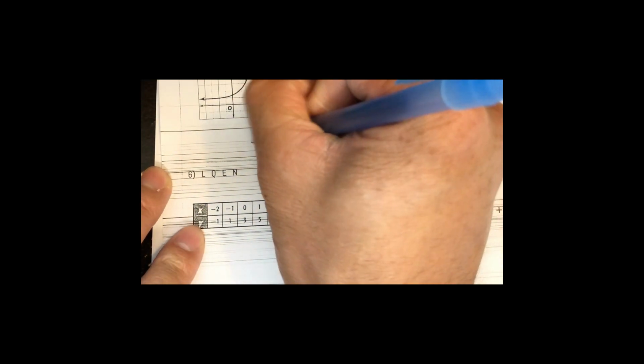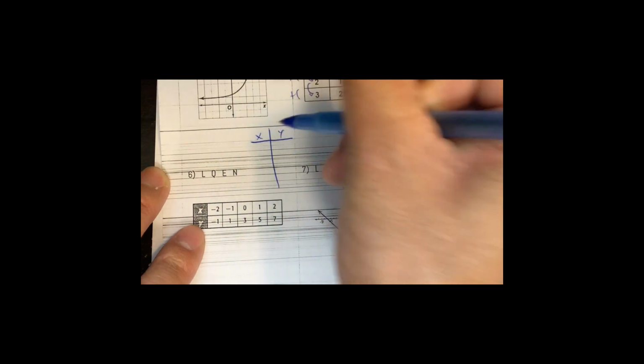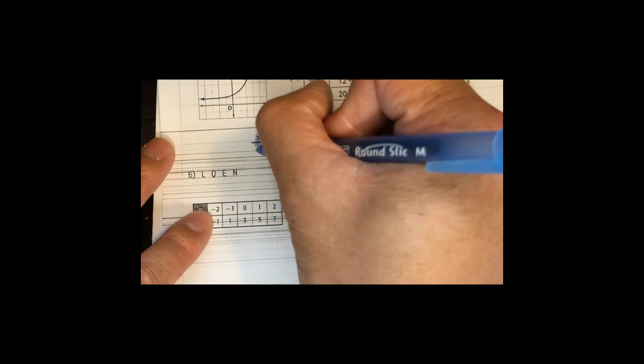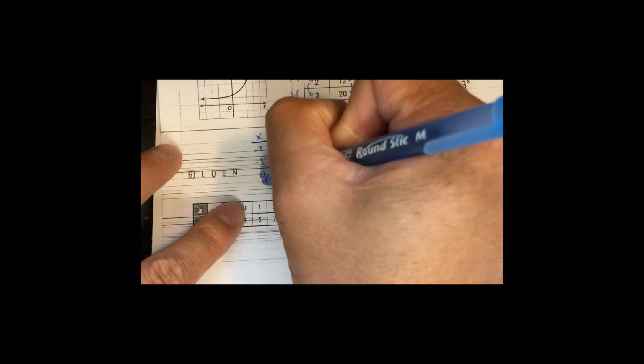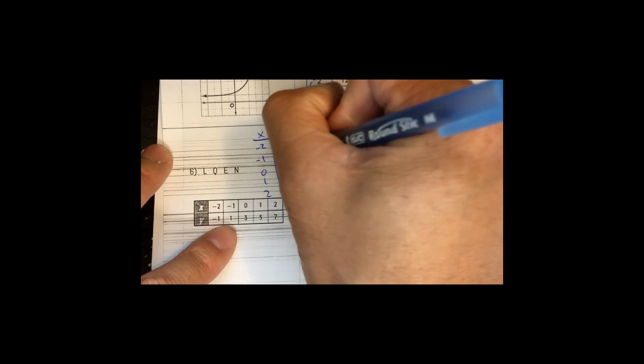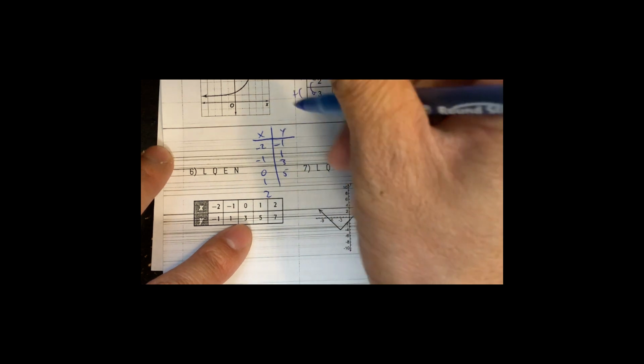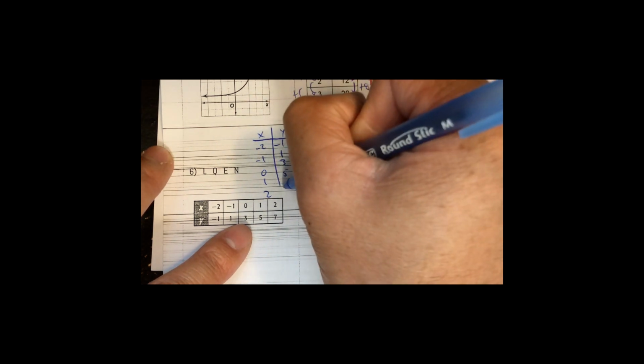Let's look at question number 6. This looks kind of confusing, so what I like to do is take the table of values and just kind of change it. So it's -2, -1, 0, 1, and then 2. And then -1, 1, 3, 5. Uh-oh, kind of made it crooked. 7.